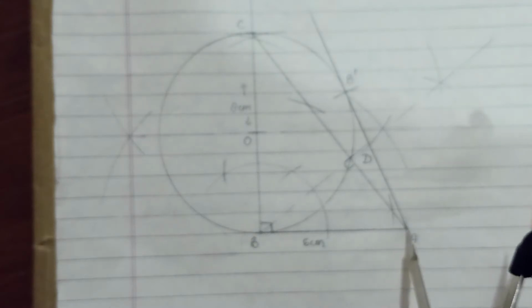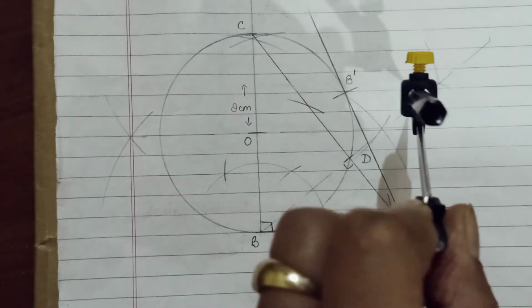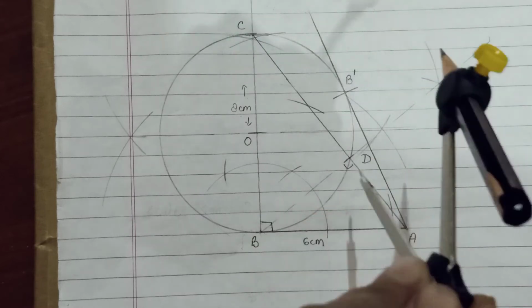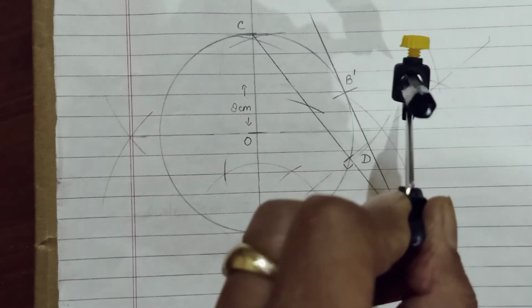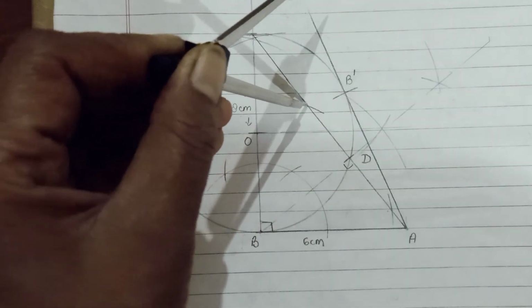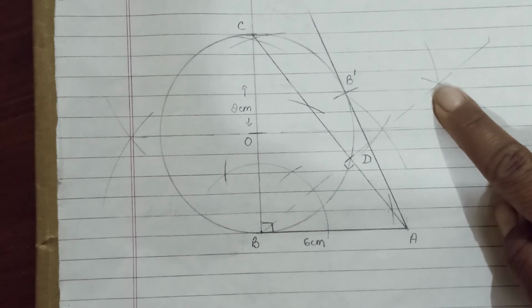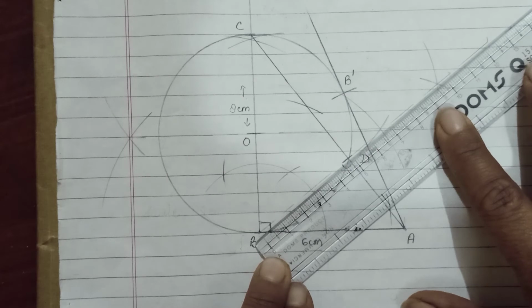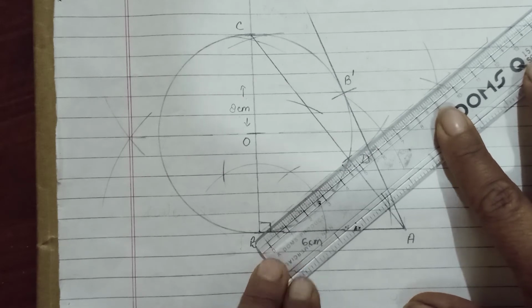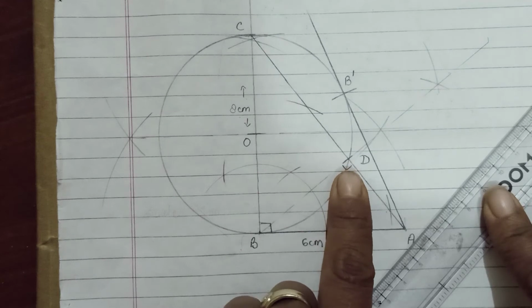One arc from this point, ये जो हमारी arc से points मिले थे. So one arc here, and from the other point obtained another arc to meet somewhere, and that point when joined with B automatically gives you perpendicular to this line. So this line obtained will come out to be perpendicular.